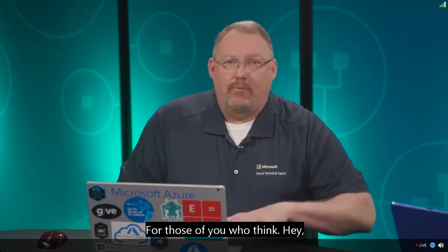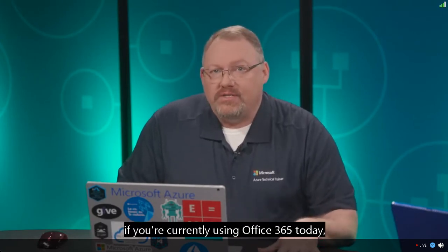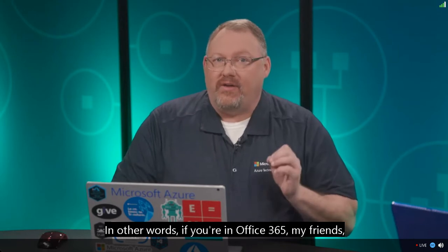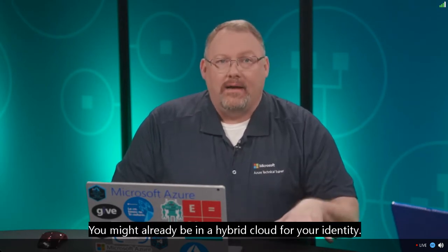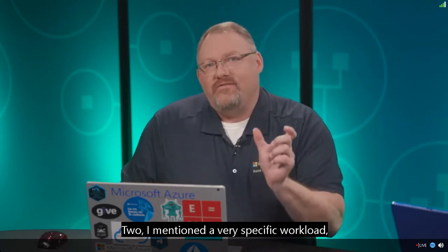For those of you who think, hey, we've never used Azure, we're looking to jump into that: if you're currently using Office 365 today, you log on with an ID via Azure Active Directory. And most likely, the IT department of your organization took your on-prem Active Directory environment and connected it to Azure Active Directory. In other words, if you're in Office 365, my friends, guess what? You might already be in hybrid cloud for your identity. The key thing there is, one, you're already there. Two, I mentioned a very specific workload.